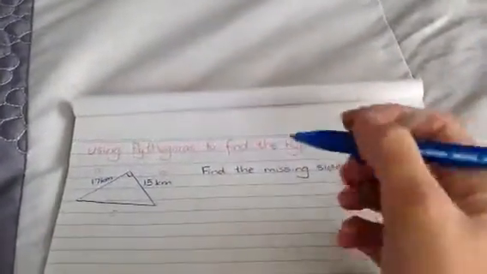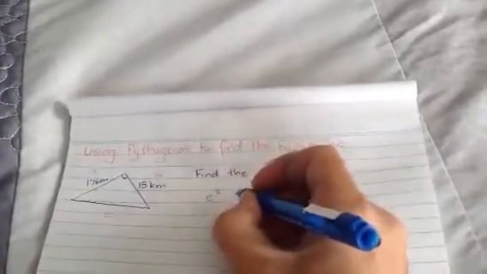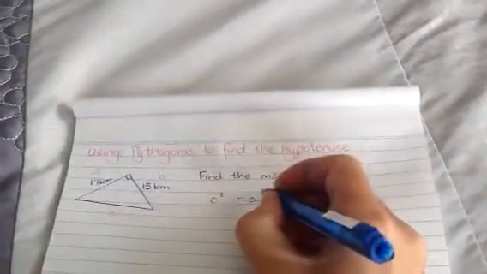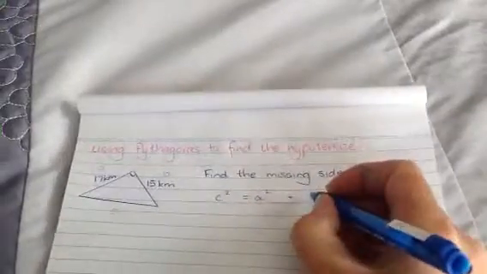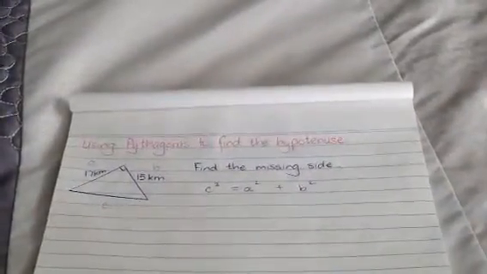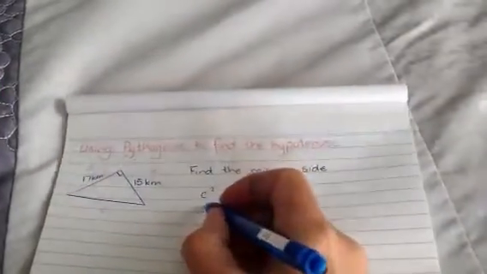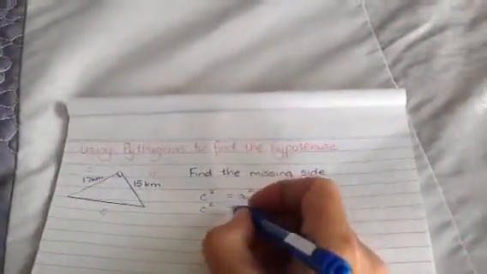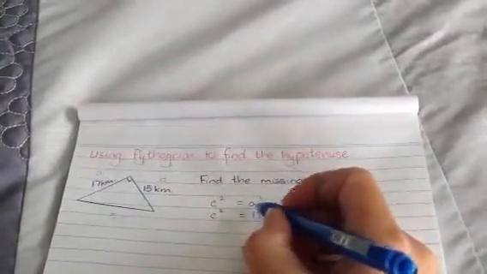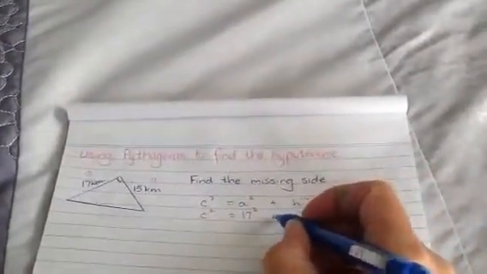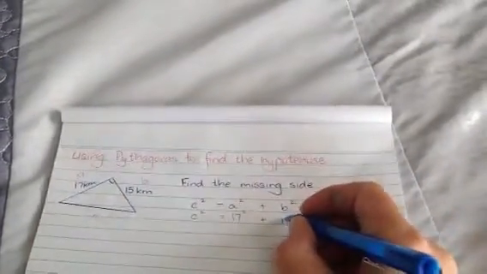Because we've got a right angle triangle, we're going to use our tool, which is Pythagoras, and we start by writing down the formula. C squared equals A squared plus B squared. And then we start to substitute what we do know. Now we don't know C, so we leave that as C. But we do know A. A is 17. So put that in there, squared, plus B. B is 15. So we'll put the 15 here and keep the square.